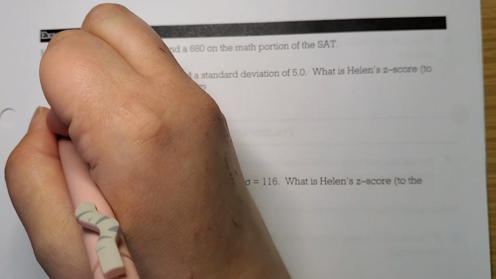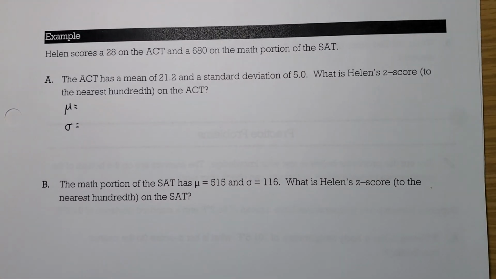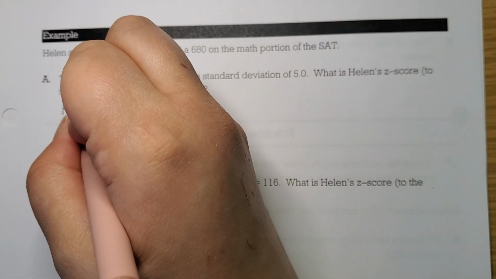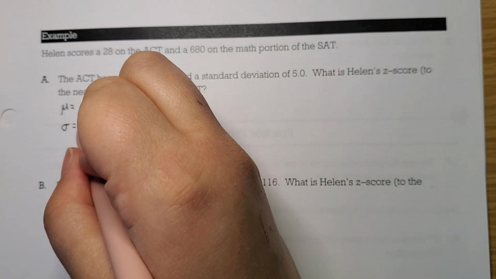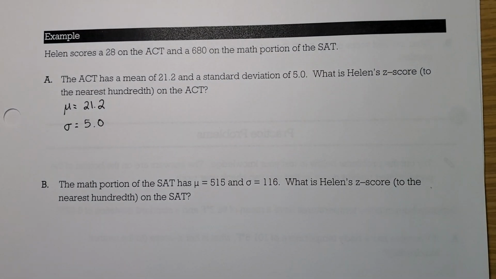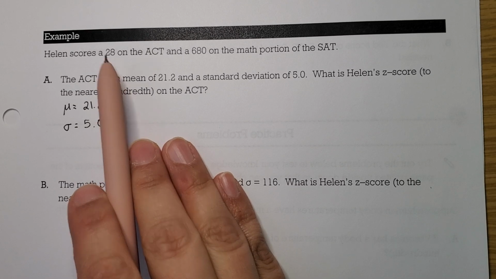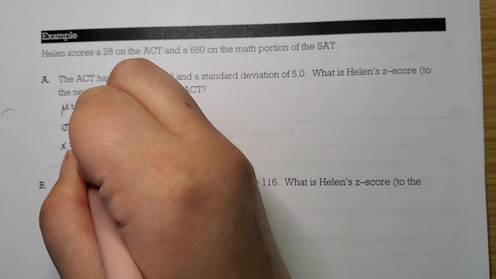So I'm going to use mu for the mean and sigma for the standard deviation. The mean is 21.2, and the standard deviation is 5.0. Helen scored a 28 on this test, so that's her value. That's what she got on the test.